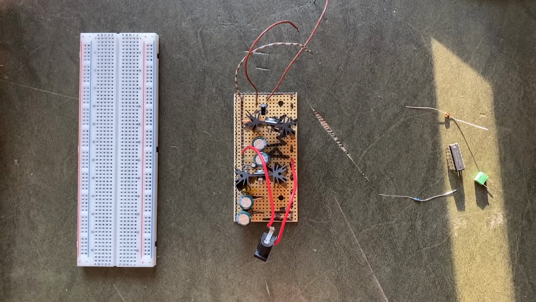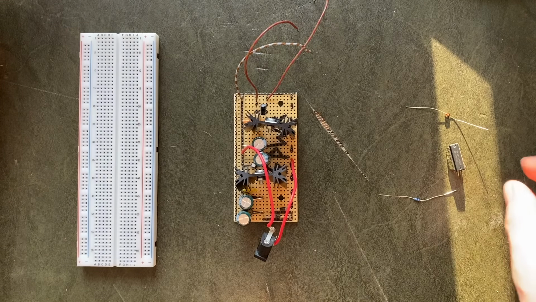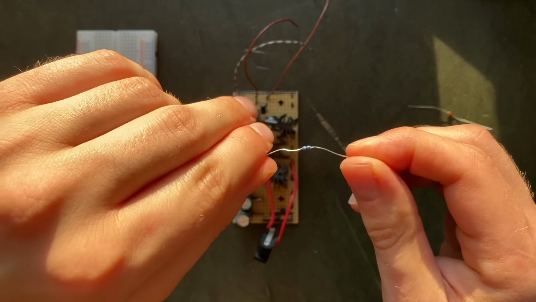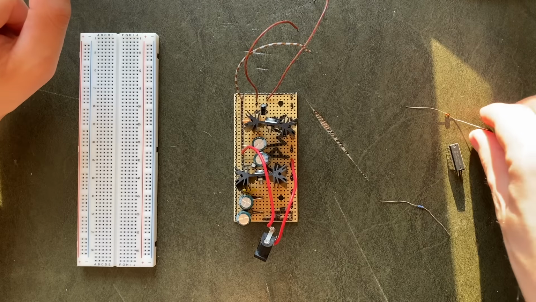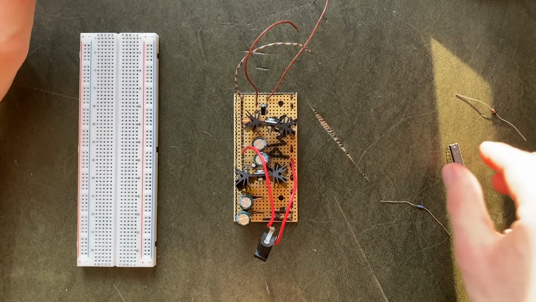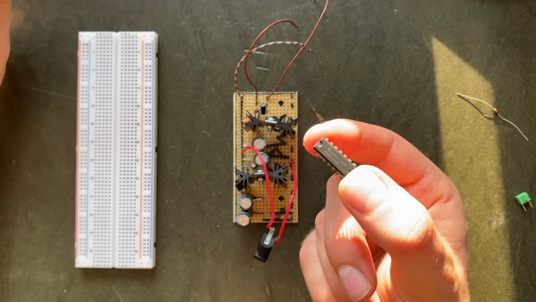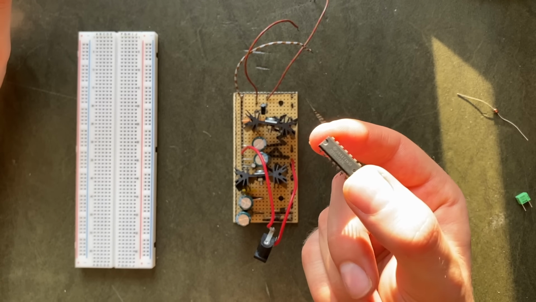Here's everything we need. A breadboard, some sort of power supply. You can use a 9-volt battery, but I am using my self-built dual supply. A 2.2 nanofarad capacitor, a 100k ohm resistor, a small signal diode, and for the Schmitt trigger inverter, I am using a 4106 IC, which is 6 of those in one single chip.